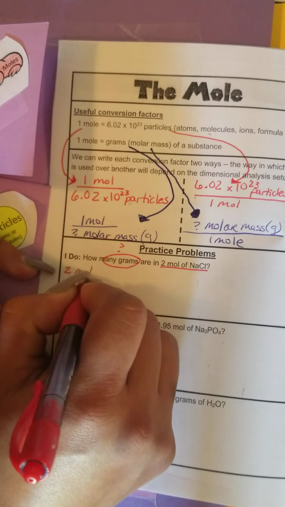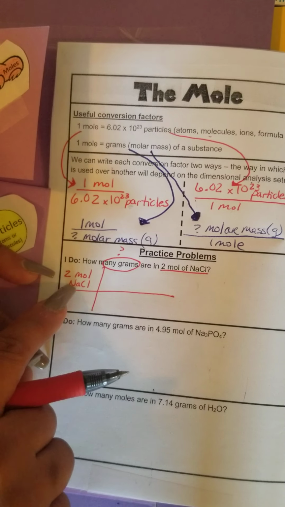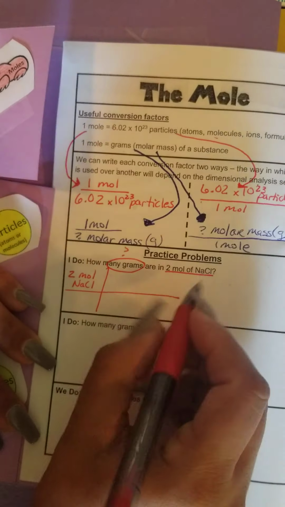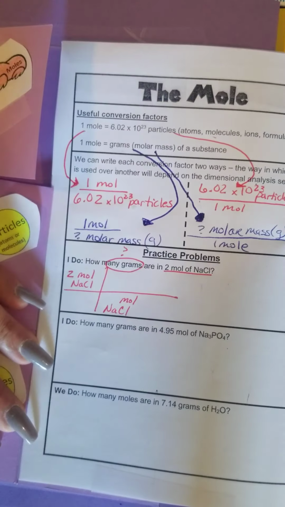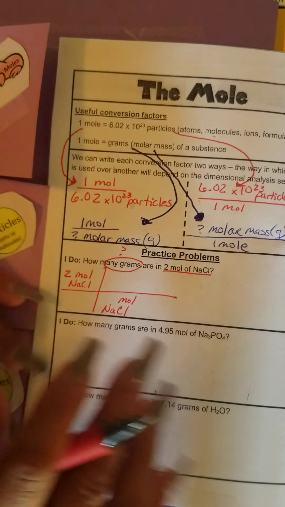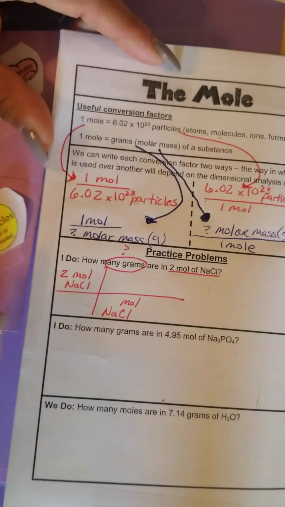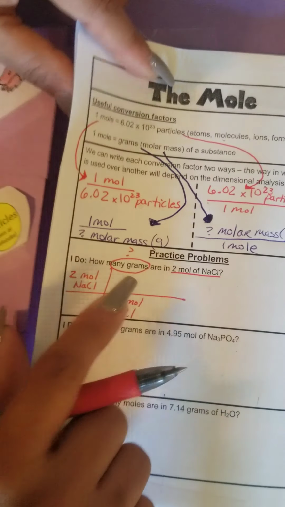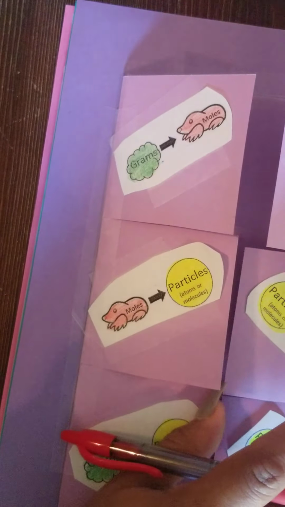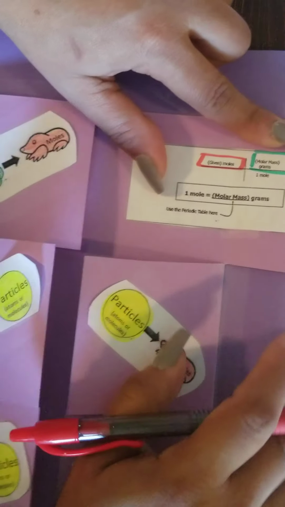Remember, we do our little crisscrossing, like algebra class. For me to cancel this out, I've got to put the same thing at the bottom. So I'm going to write mole of NaCl. So here's where this would help you too. This little page number 5 flip chart. I've got moles, and I'm going to grams. Come over here. Which one goes from moles to grams? This one right here. Flip it open.